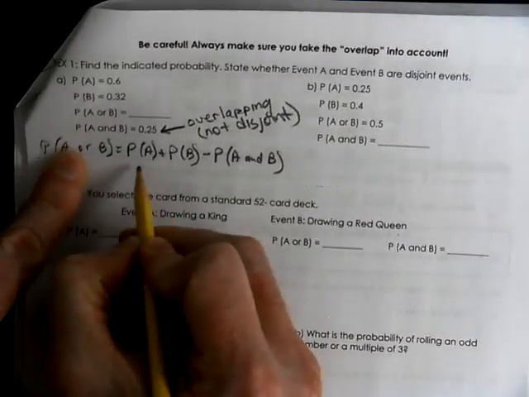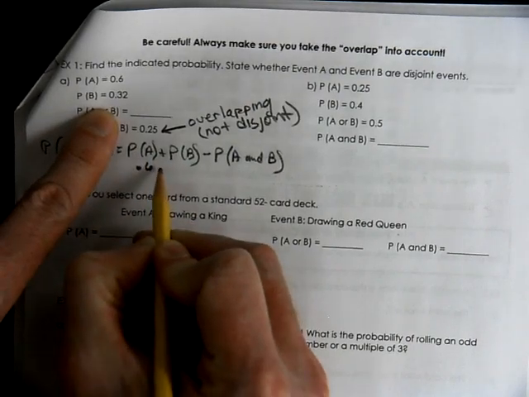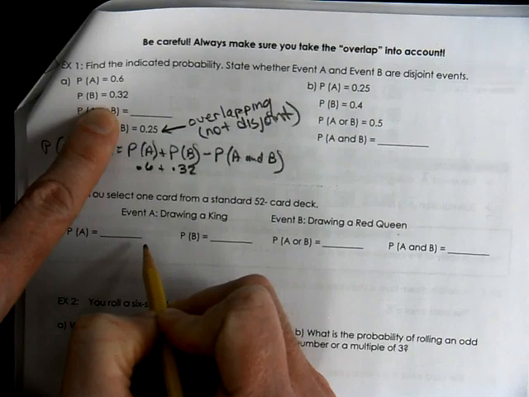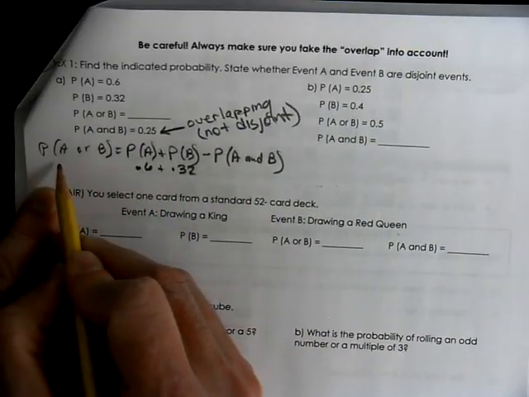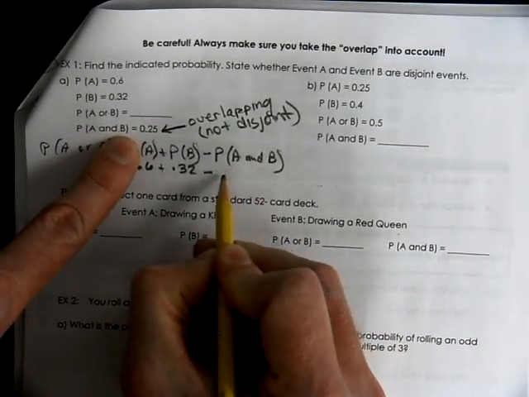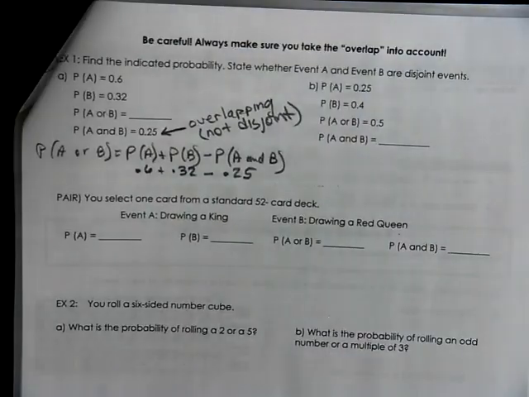So the probability of A is 0.6. So we plug that in for the probability of A. 0.32 is the probability of B. I don't know what the probability of A or B is, but I do know that the probability of A and B is 0.25.